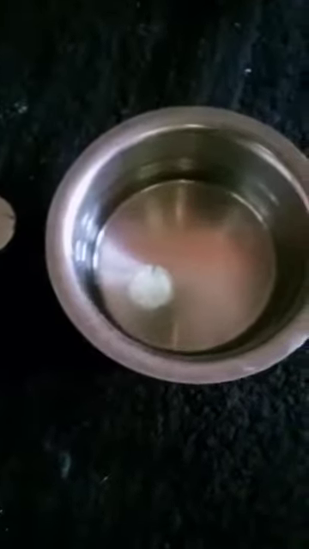Next one is a piece of candle in water. This is a piece of candle. I'm putting it in water. The candle is floating. The candle is floating in water.